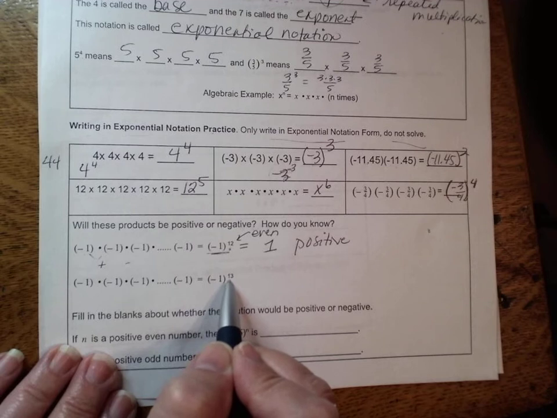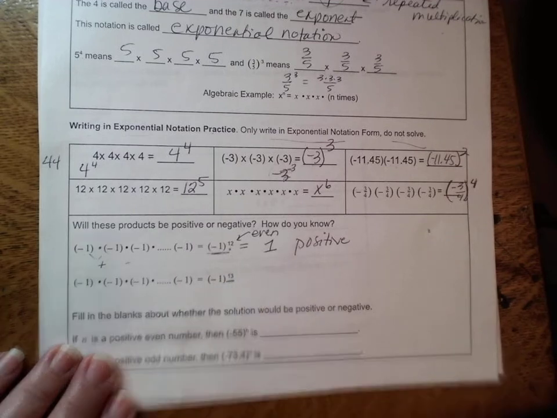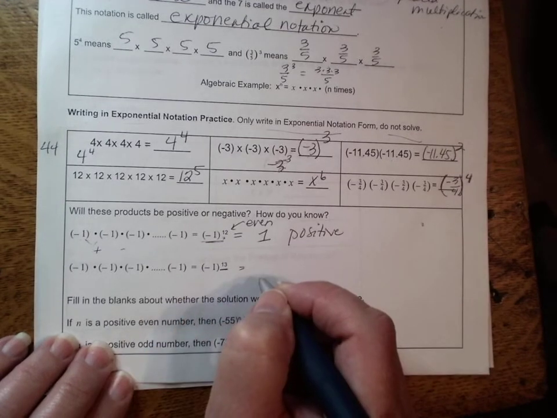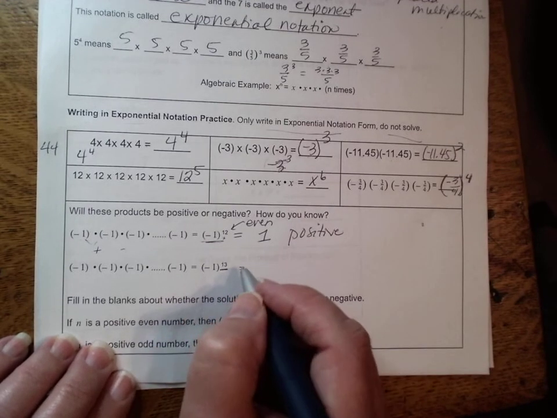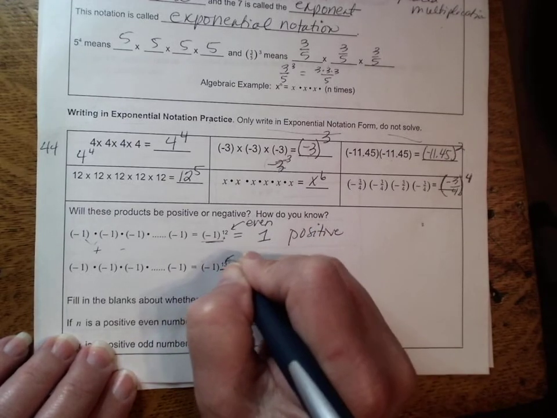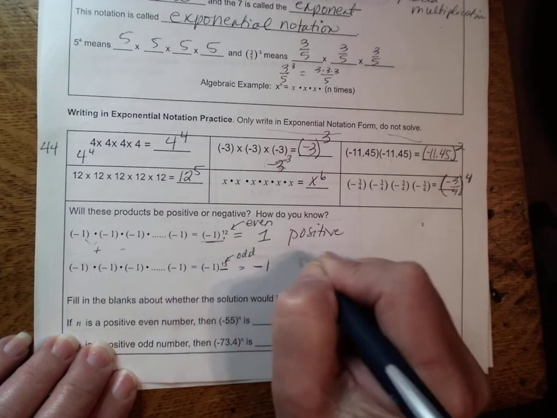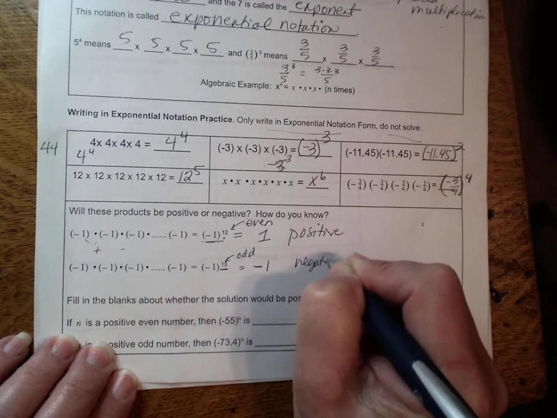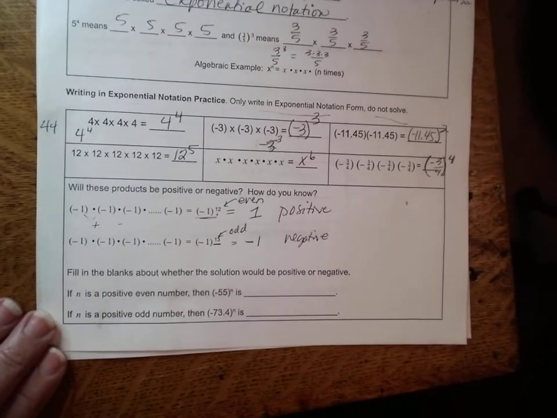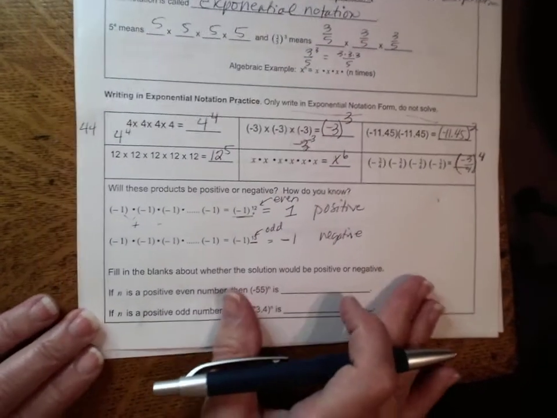So what's going to happen here? If the exponent's 13, your base is -1. 12 is even, Joseph, yeah. So this is going to be a -1 because the 13 is odd. So that's going to be a negative answer.